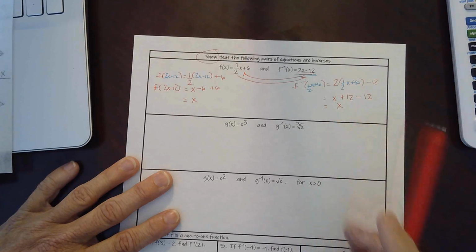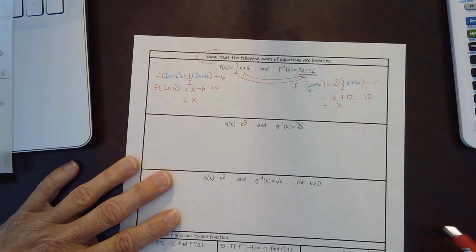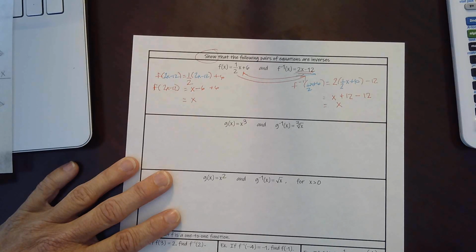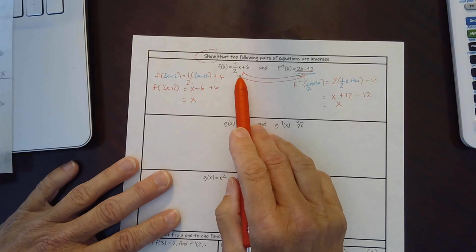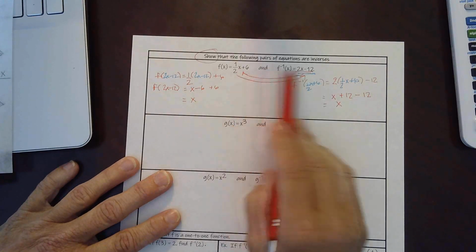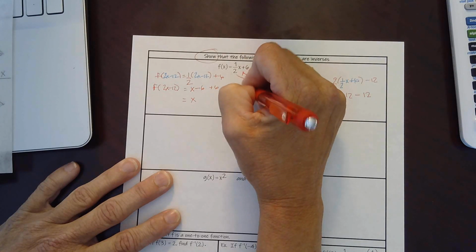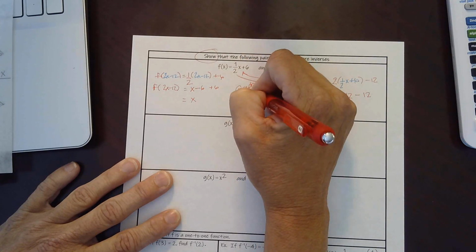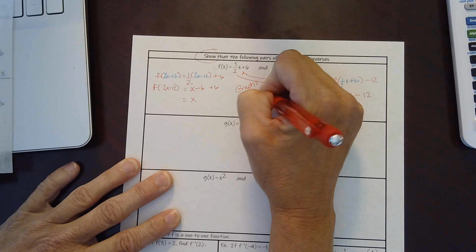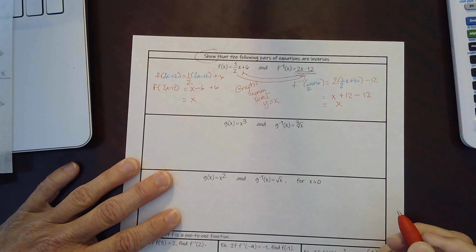I'm wondering if you can determine what the significance is. It has to do with the symmetry. Remember, what is the relationship between the graphs of inverses? The graphs are symmetric with respect to y equals x.